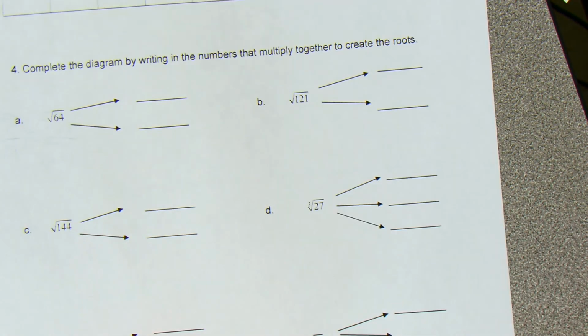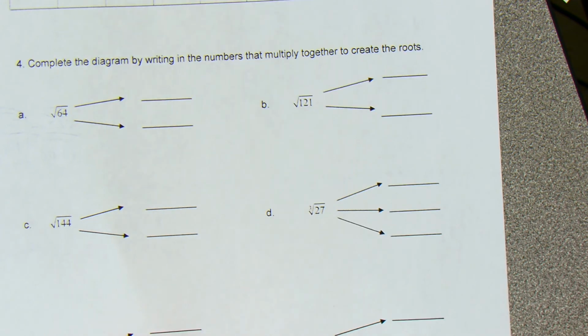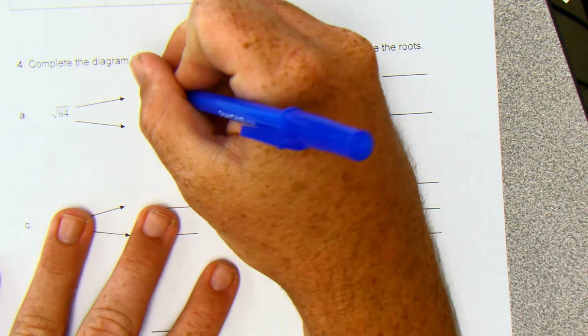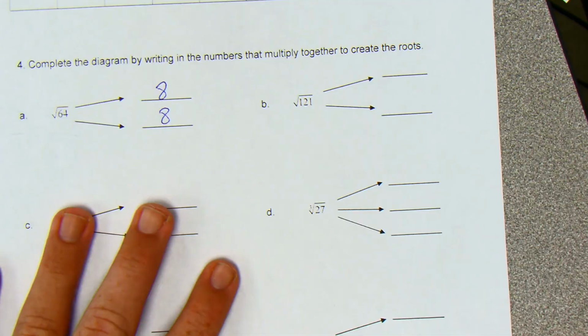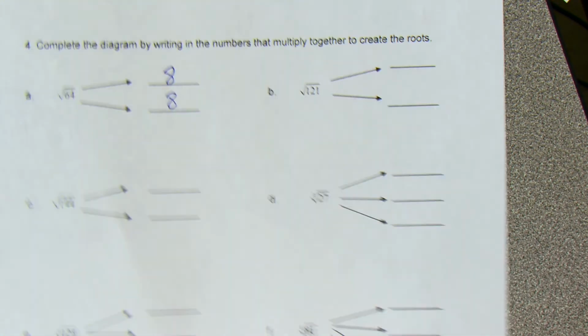Now let's look at number 4. Number 4 might be a little tricky. It says complete the diagram by writing in the numbers that multiply together to create the roots. Basically, all we need to do is find the square root of these numbers and write the 2 numbers that are multiplying together to get that number. If I was to take the square root of 64, I would see that it's 8. So I know I have to multiply 8 times 8 to get 64. That's what I will do for the rest of these.